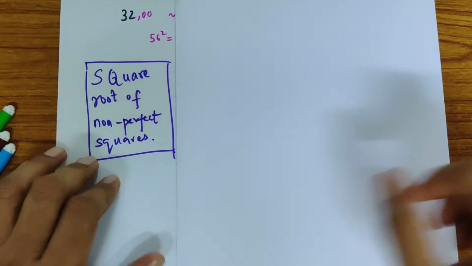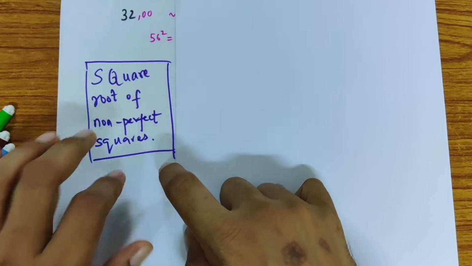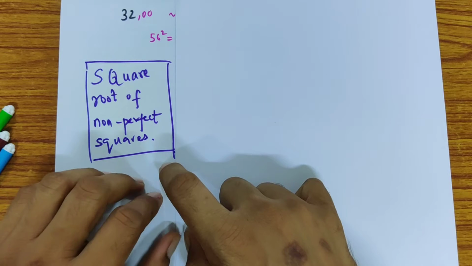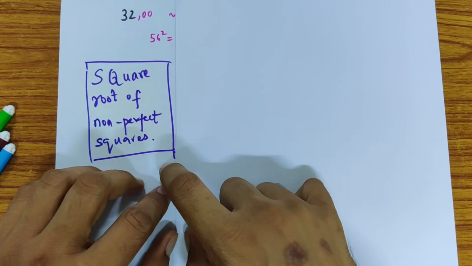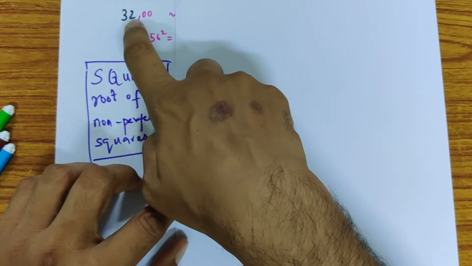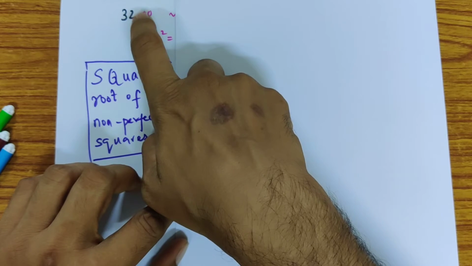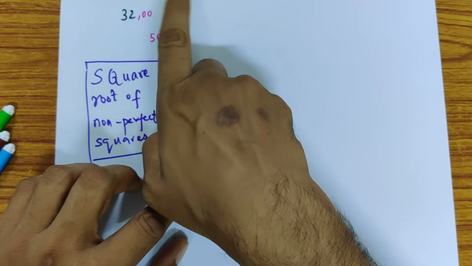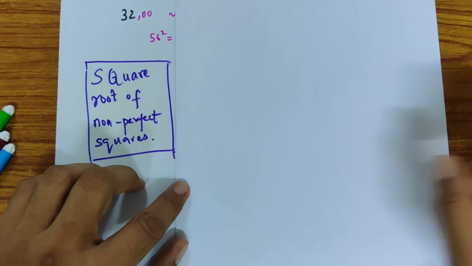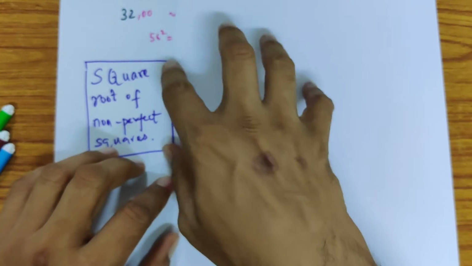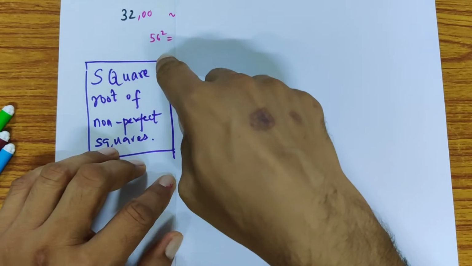Okay, so now we are going to look at square roots of non-perfect squares. We looked at perfect squares and guessing those values. But let's say we have a number like 3200. Now we know 2500 is a perfect square, and 3600 is a perfect square, so we know this is not a perfect square.